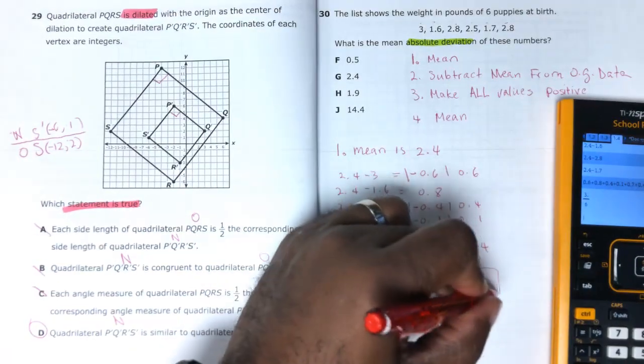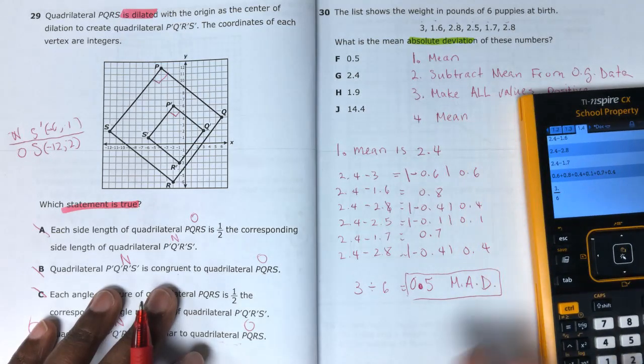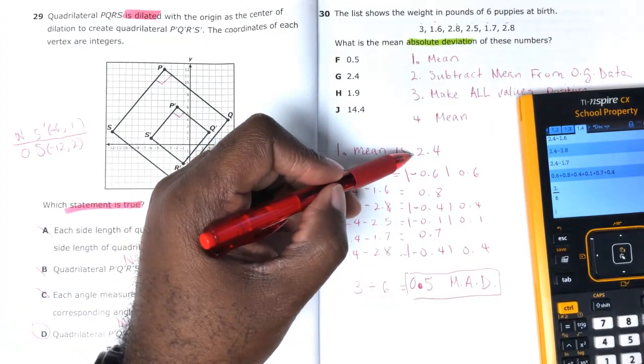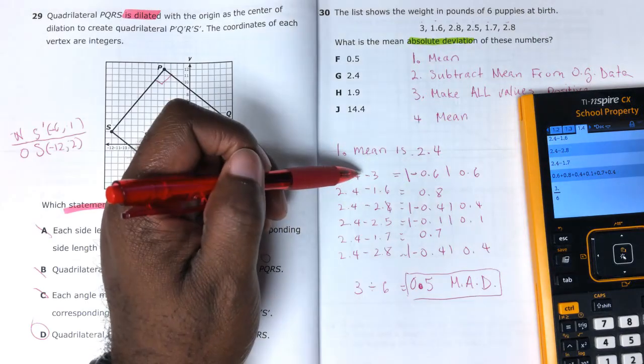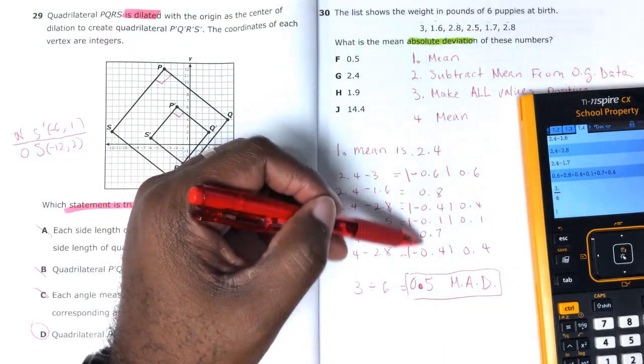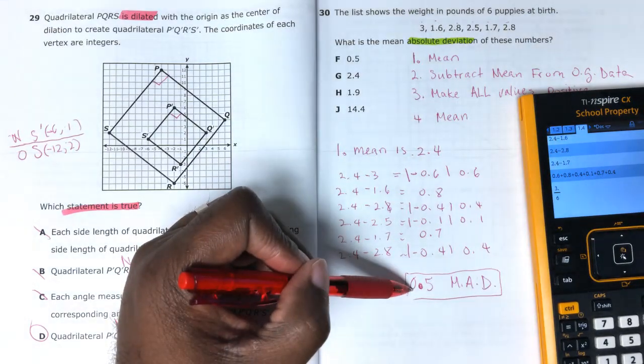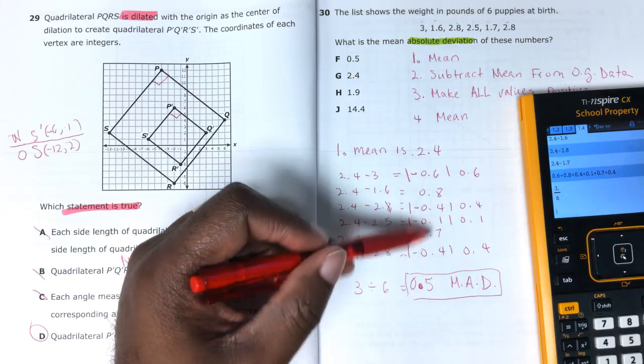Okay, so that's a lot of work, and hopefully you could see what I was doing when I was working on the calculator. But basically, once again, you take the mean of the original data, then you subtract all the values from the mean to see how far they are, make them all positive because mean absolute deviation is positive, and the lower the deviation, the closer it is to the mean. Okay, so 0.5 is really good.